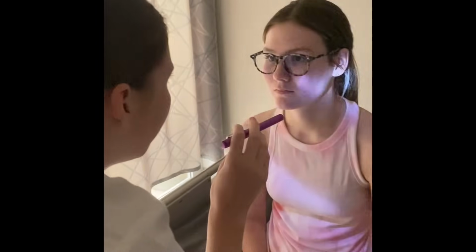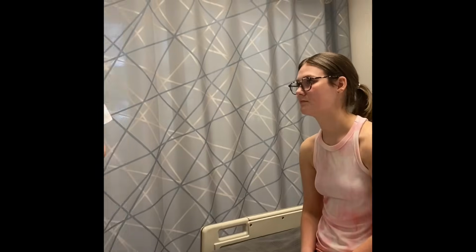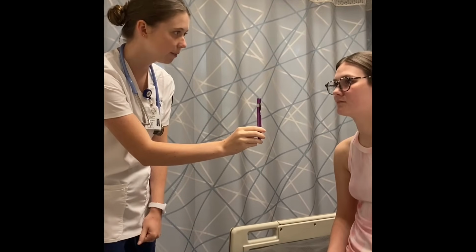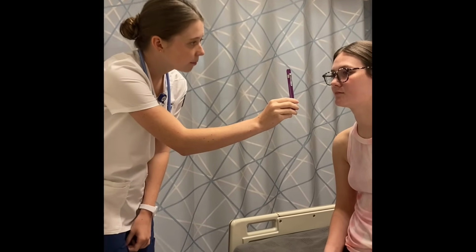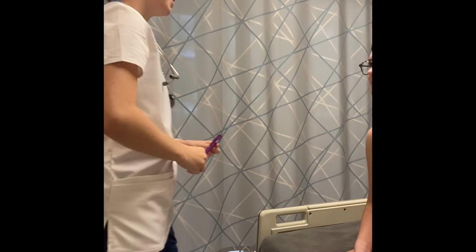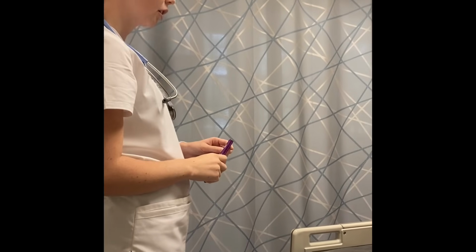Okay. Turn the light back on. Can you look at this wall right here? And I'm going to put your pen right here. When I tell you to look at the pen, I'm going to test for your accommodation, okay? So you can look at the pen. Okay, so accommodation present. So patient is PERRLA. The pupils are equal, round, responsive to light, and accommodate.